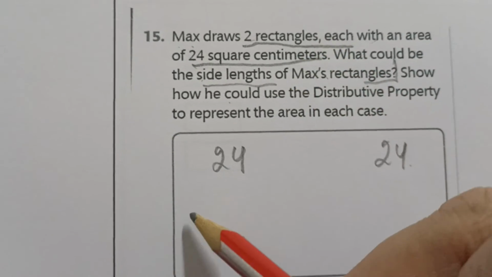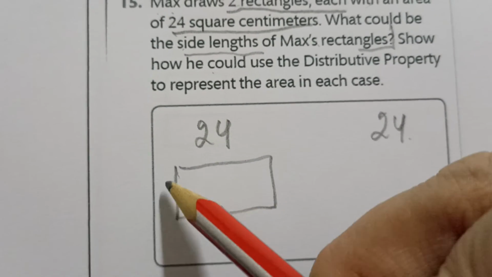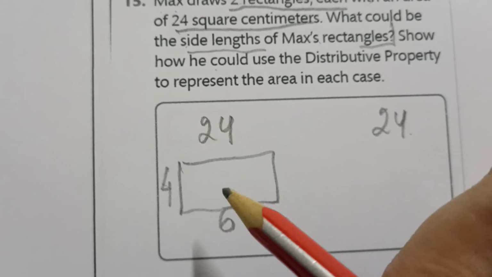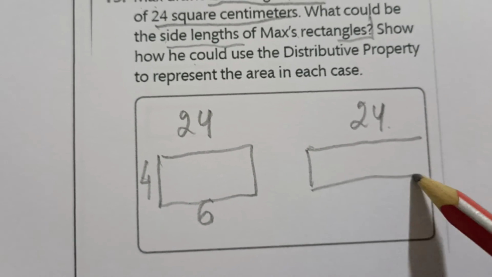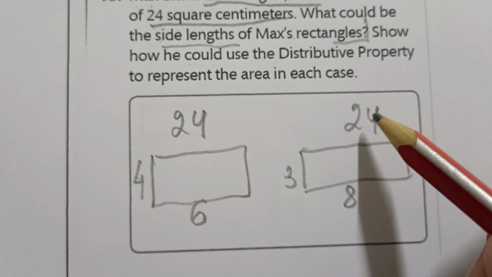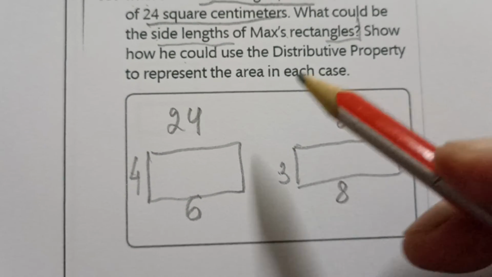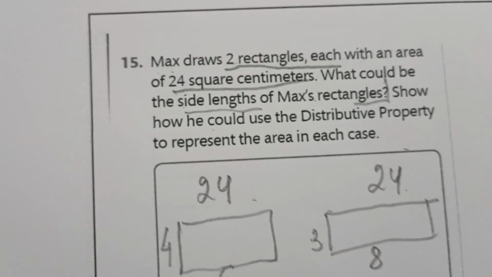Think about this. So your rectangular can be 4 times 6. Yes, because 4 times 6 give you 24. Also your rectangular can be 3 times 8, because 3 times 8 also gives you 24. So that's your answer. That's it.